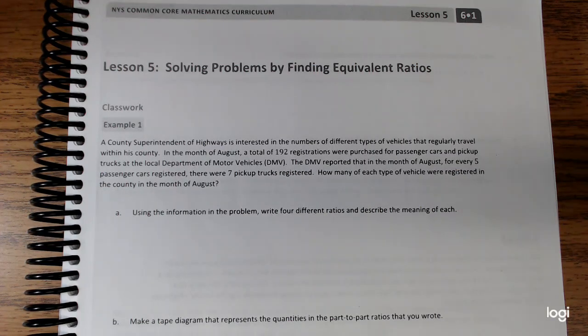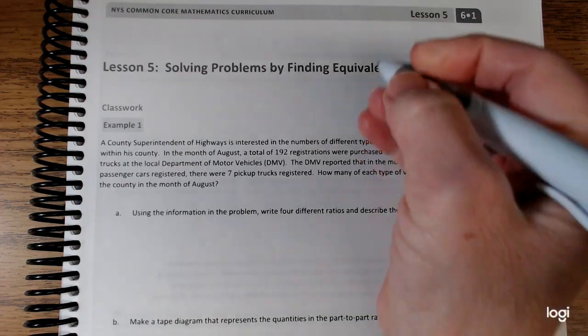Well, hello and welcome back to math. We are going to look at ratios again. Some of you are noticing we are in lesson 5. We're going to continue working with something called equivalent ratios.